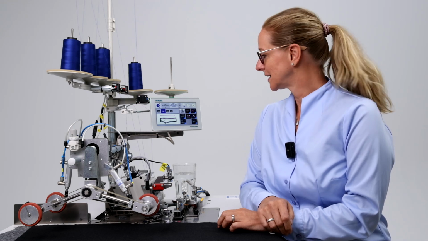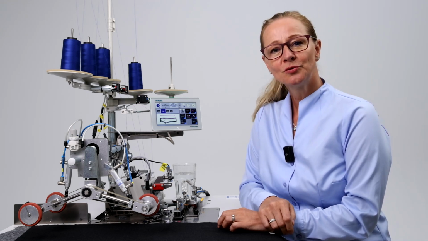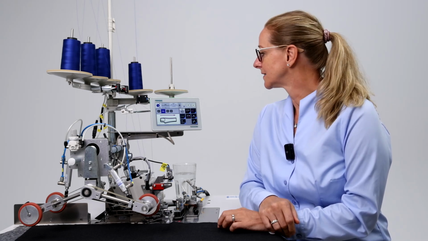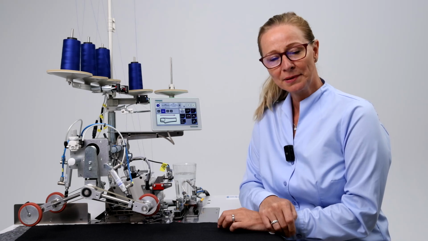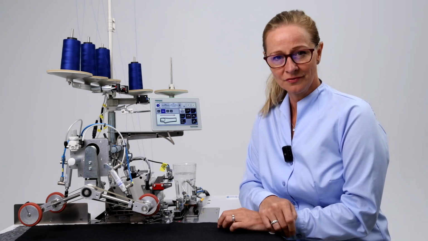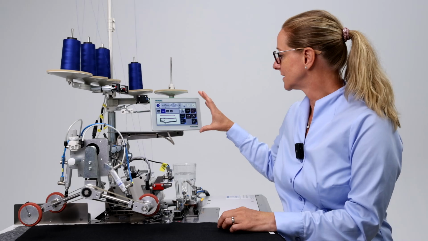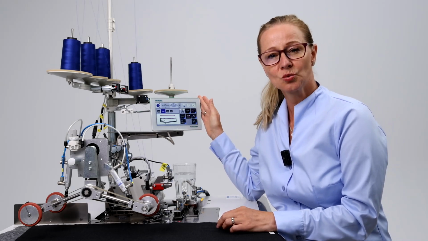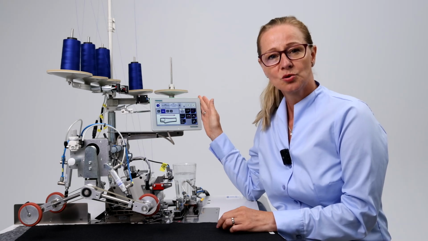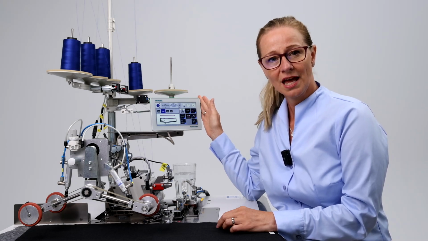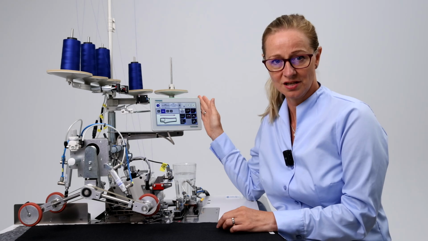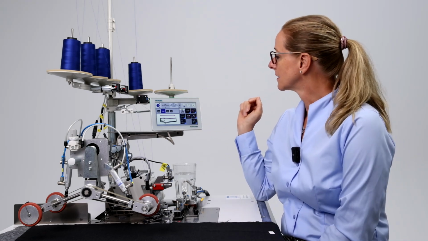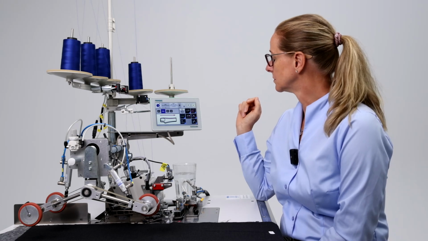Today I would like to introduce you to our new Commander touch panel, and I would like to explain every single parameter which is available on the machine. This kind of touch panel Commander is available on our classes 1280-7, 1281-7 and class 1200-7. Let me explain the main side of the touch panel.